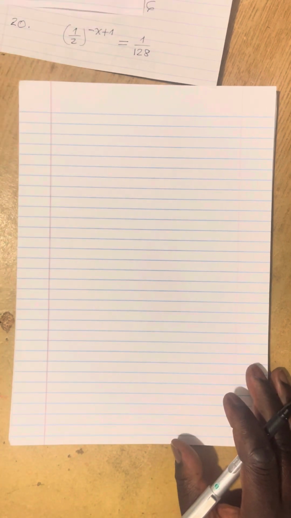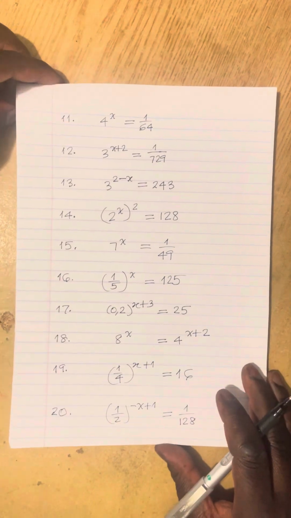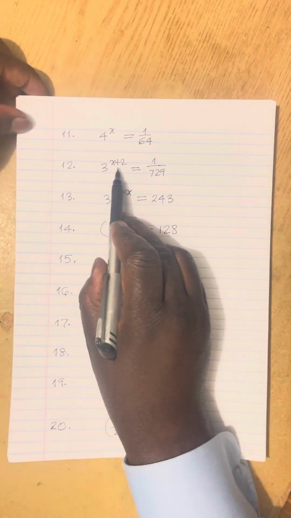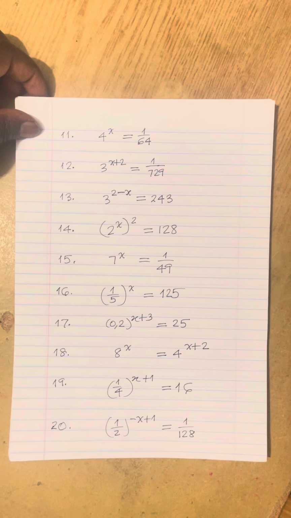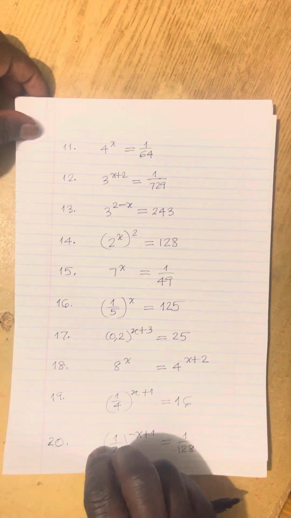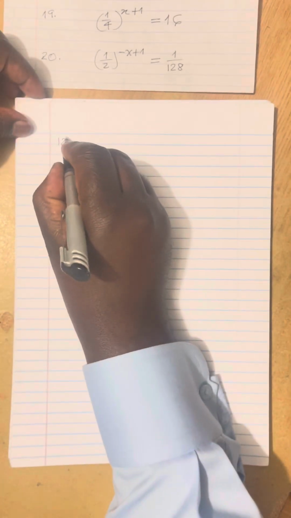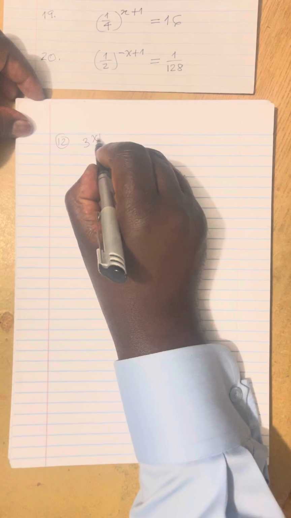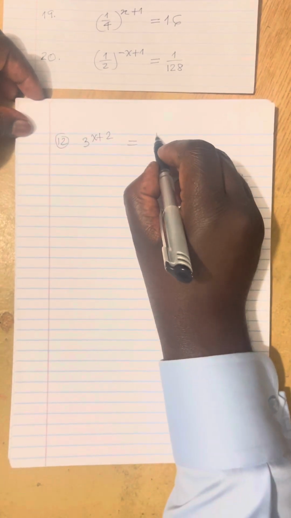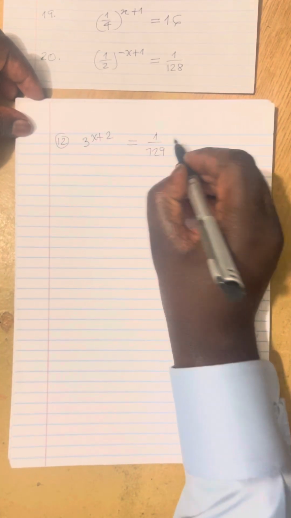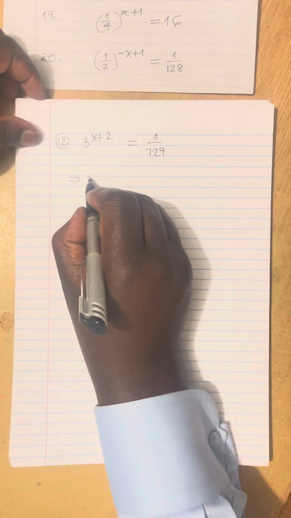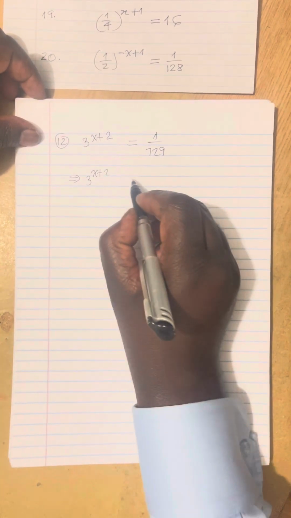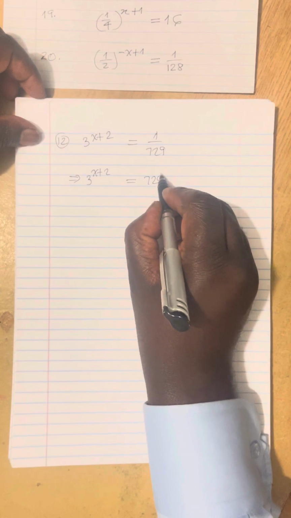What is question number 12 saying? Question number 12 is here. It says 3 power x plus 2 is equal to 1 over 729. Okay, so on the left we're fine. Number 12, 3 power x plus 2 is equal to 1 over 729. Again, the same trick. 3 power x plus 2 equals 729 power minus 1.